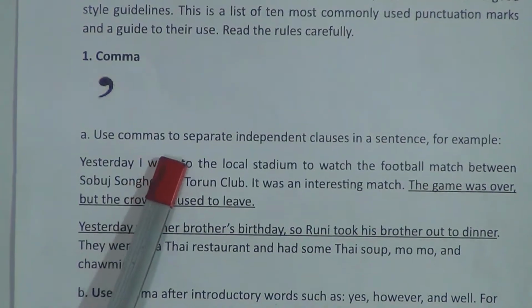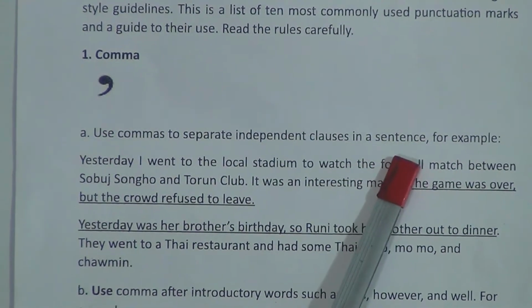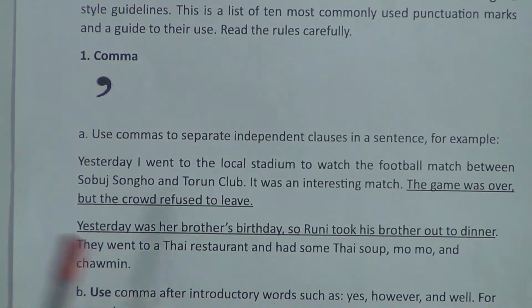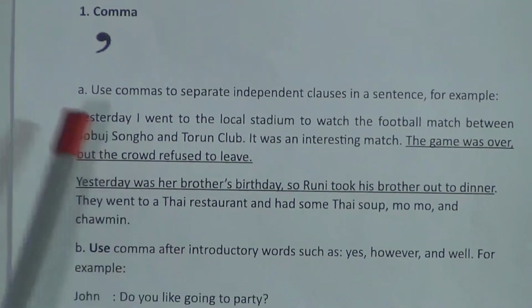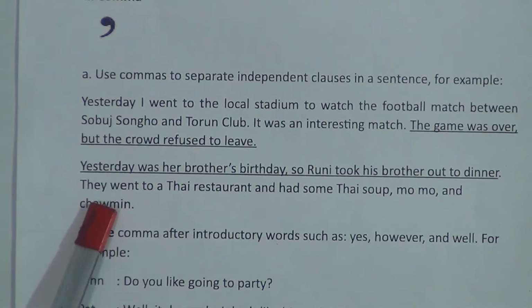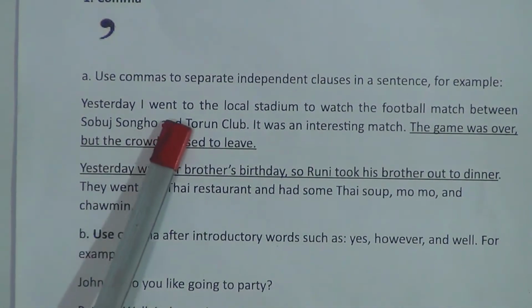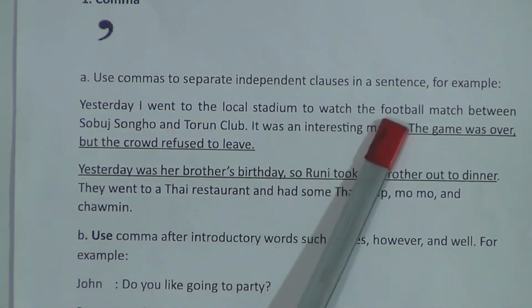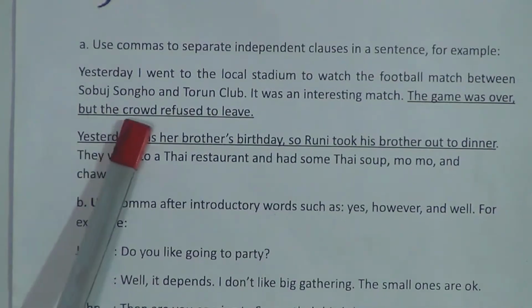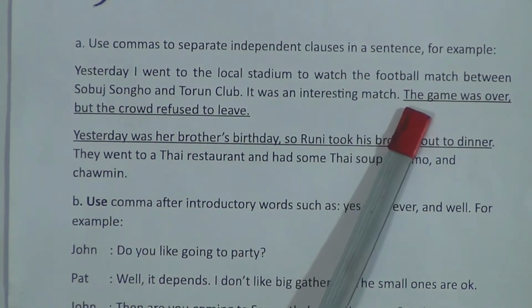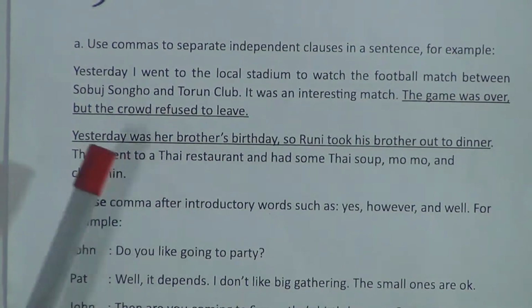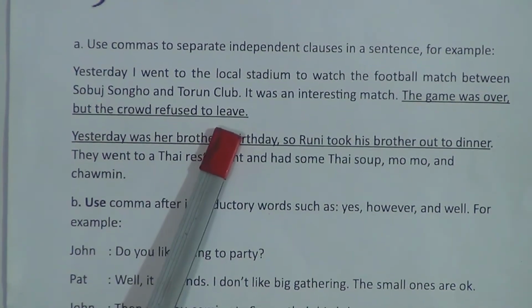use commas to separate independent clauses in a sentence. For example, we will use comma to separate independent clauses in a sentence. Okay, let's read this passage. Yesterday I went to the local stadium to watch the football match between Shobuj Shongo and Torun Club. It was an interesting match. The game was over, but the crowd refused to leave.